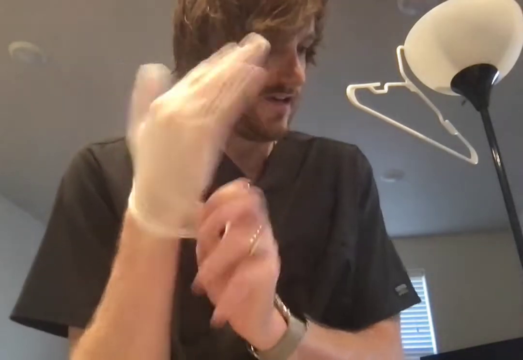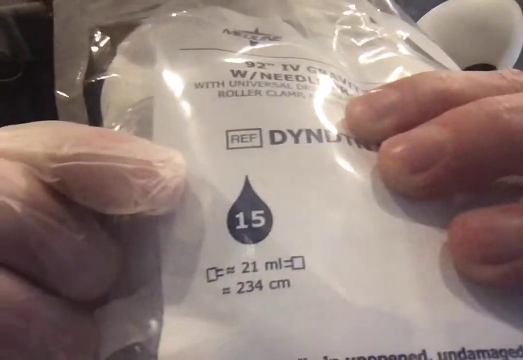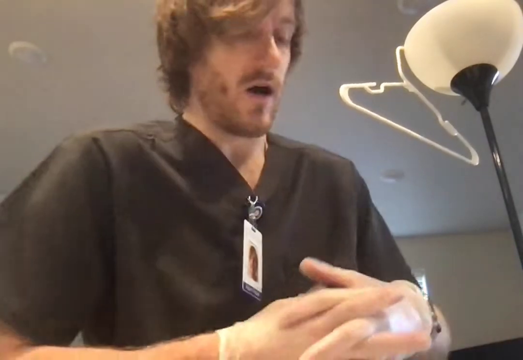The GTT is the drop rate, the drip factor, and that's going to be on the packaging for most IV kits. Typically 15 is the default, but you might have something like micro drip that has a different drop rate. So if you're calculating without a smart pump, it's always important to know what your drip rate is, depending on the tubing.